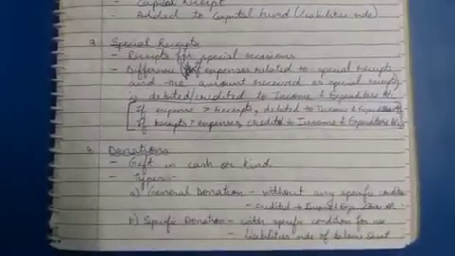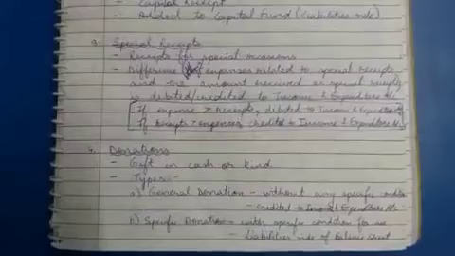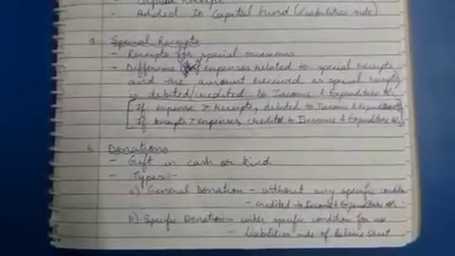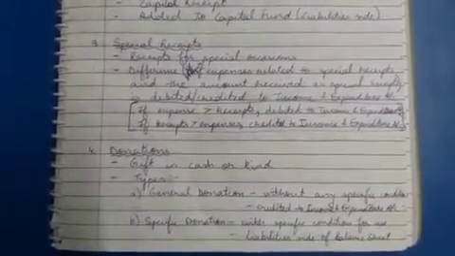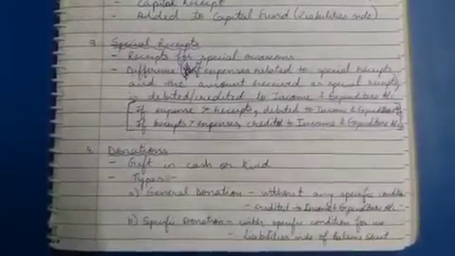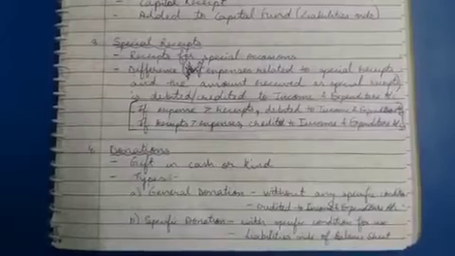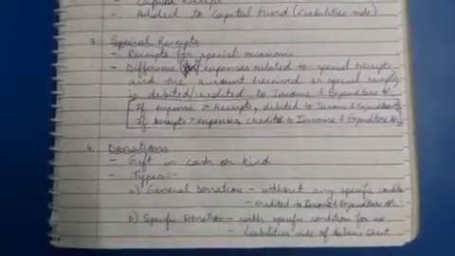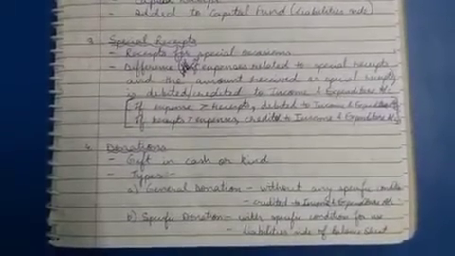Since the general donations are received by the organization not for any specific purpose, they are credited to income and expenditure account, while specific donations being received by the organization for a specific purpose, they are shown on the liability side of balance sheet.